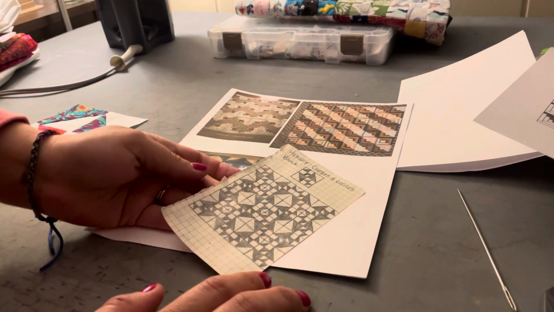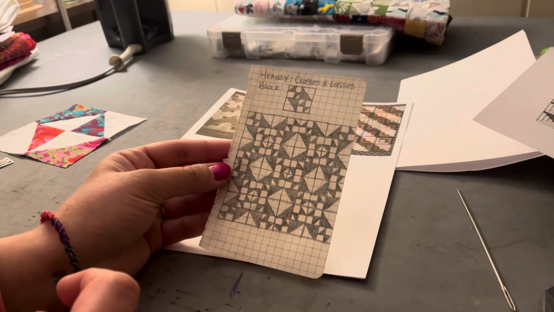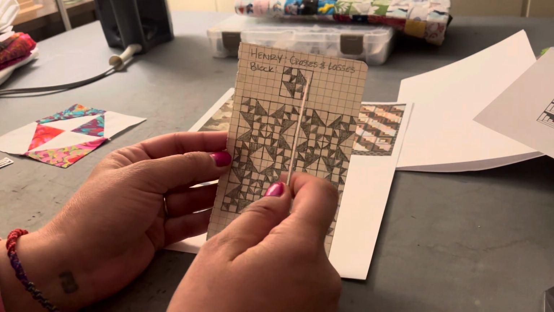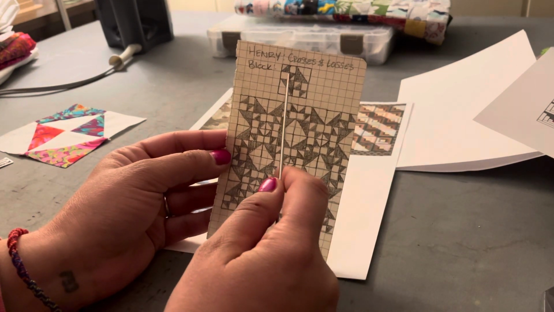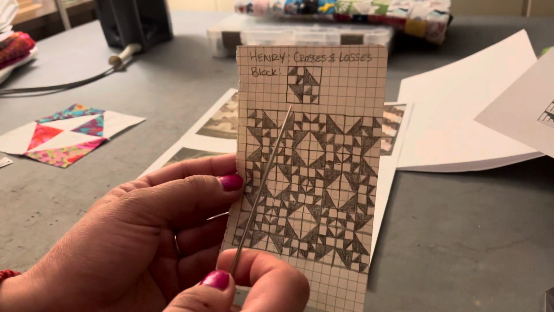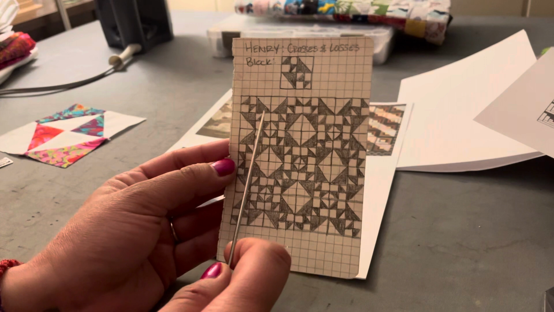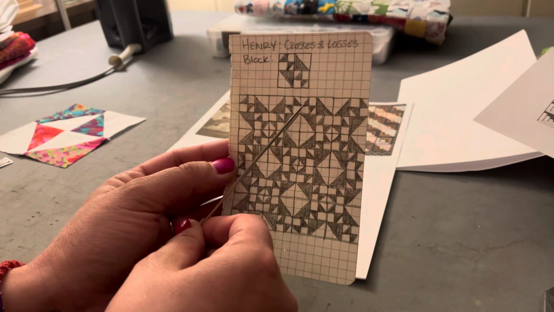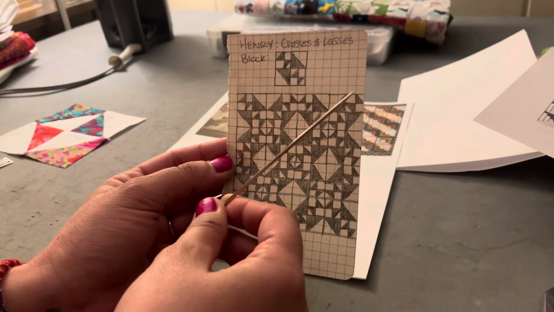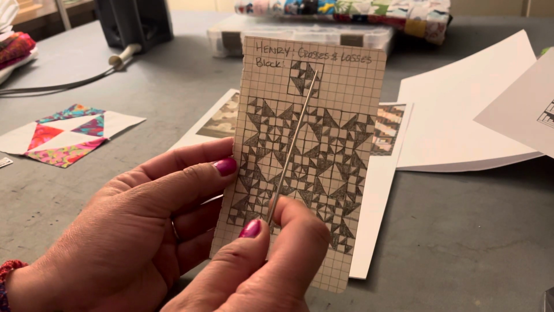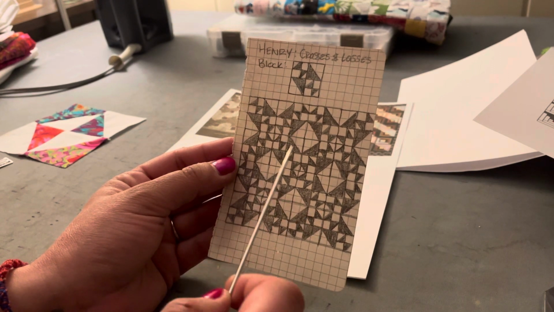So this is the quilt that I want to make, Henry. My block right here is a traditional block called Crosses and Losses. But if you turn the block, boop, boop, it makes this insane pattern. And it's just this, just turned different ways.